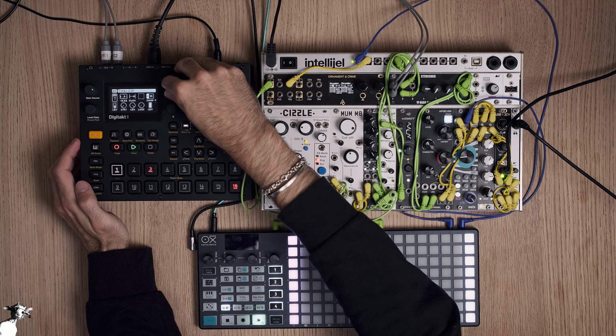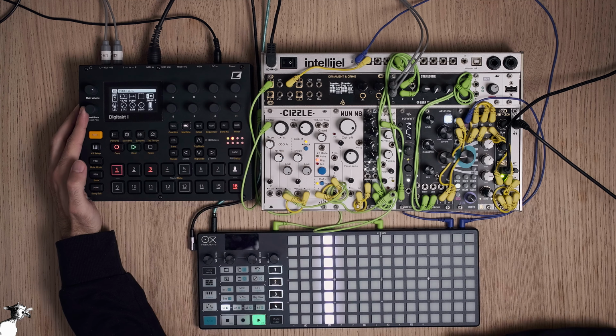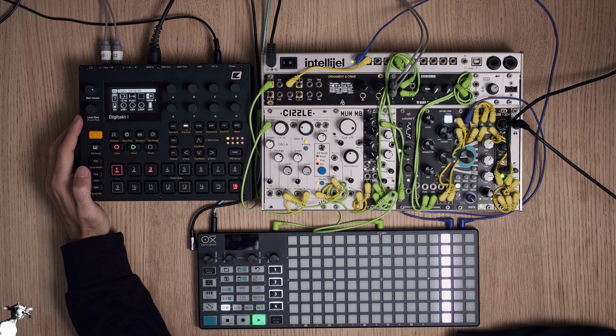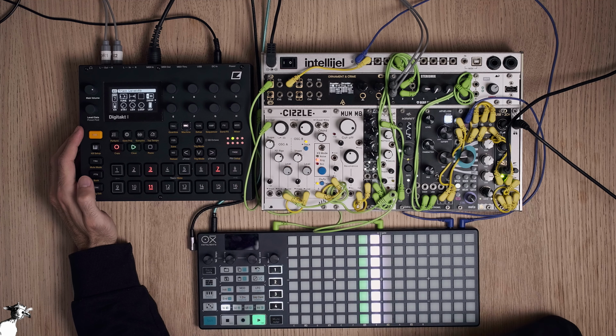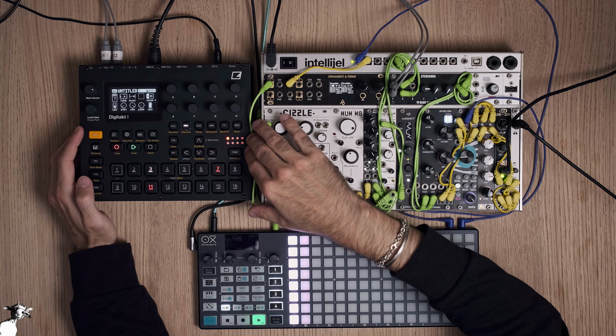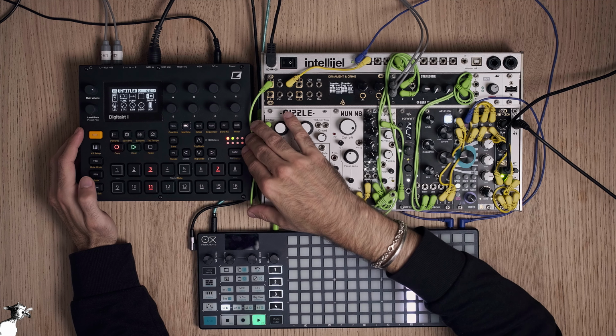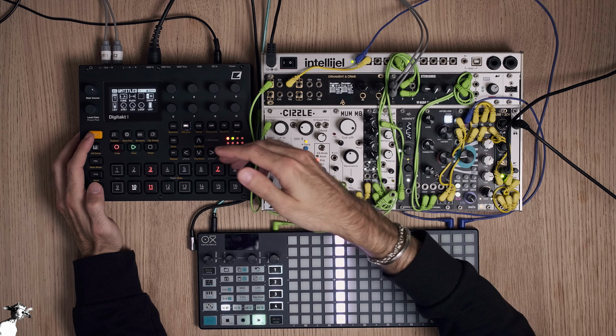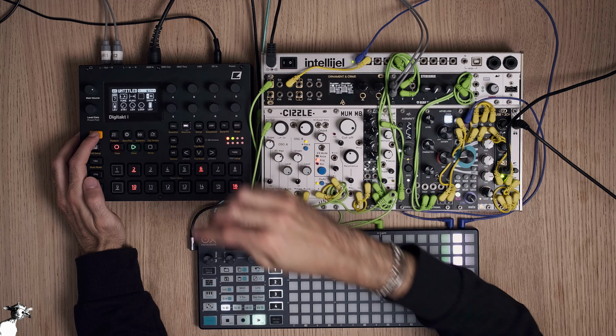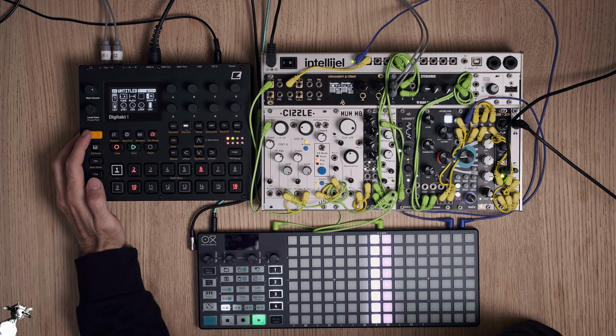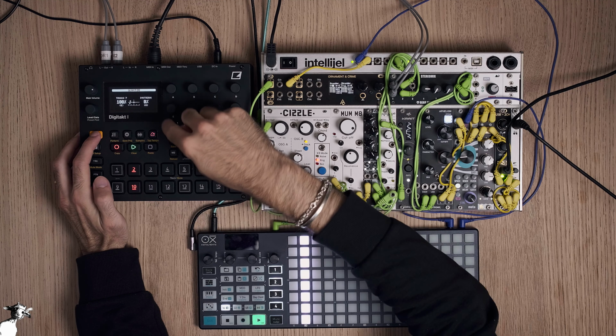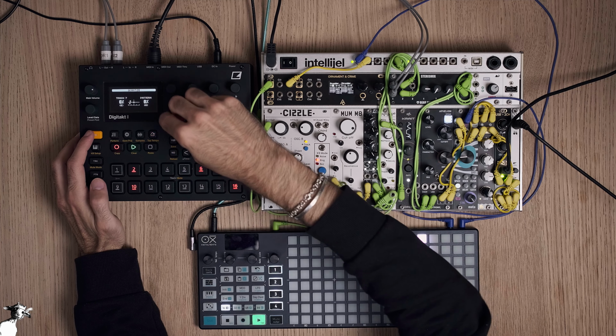We can fine-tune this. And if you're not happy with any, you can basically come here, or you can unquantize what you did.